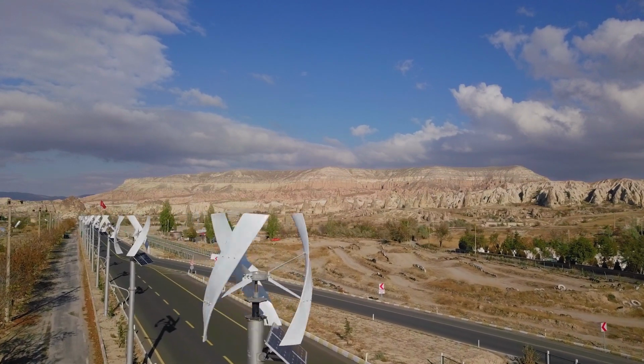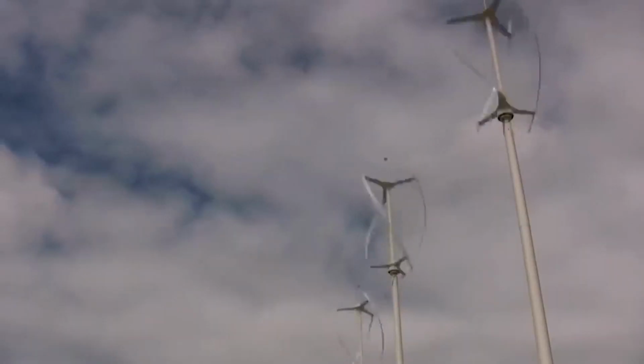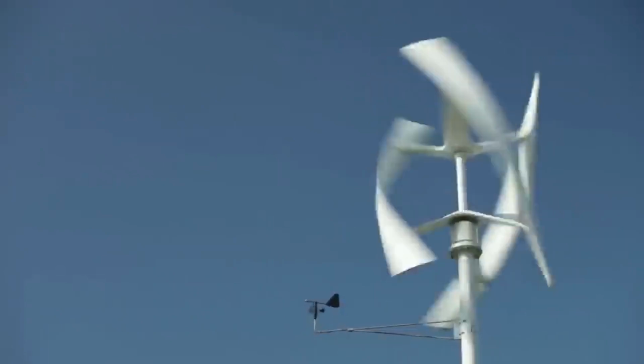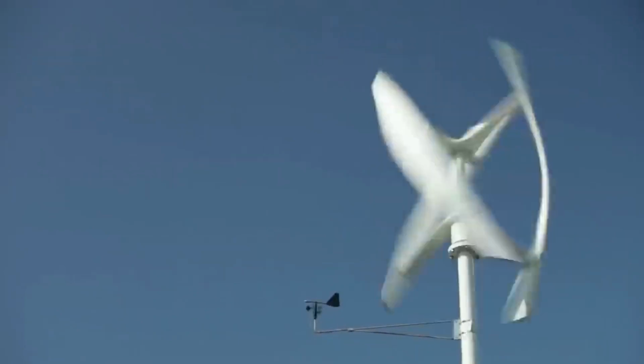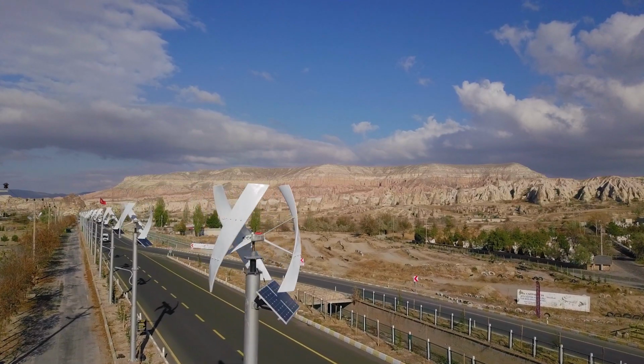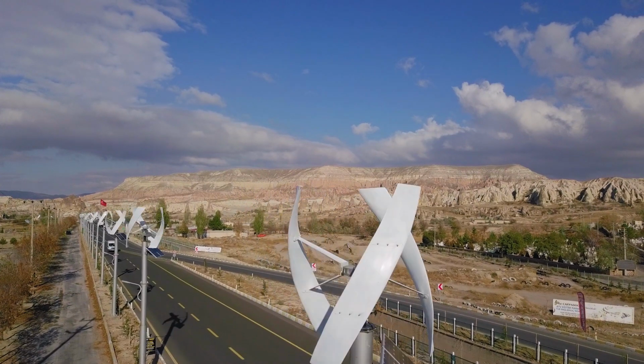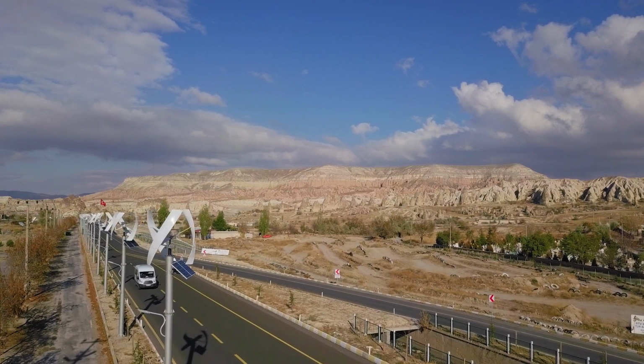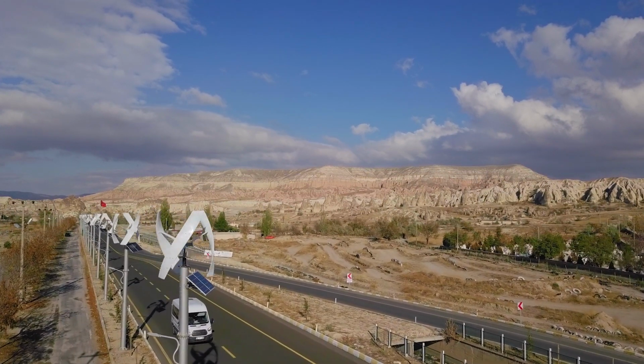The blades are positioned vertically, allowing for a smaller footprint and less land usage compared to horizontal turbines. Next, low wind speed operation, capable of capturing wind from multiple directions and operating efficiently at lower wind speeds, making them suitable for areas with inconsistent wind patterns. Aesthetic appeal, often considered more aesthetically pleasing and less intrusive compared to large horizontal turbines, making them potentially more acceptable in urban or populated areas.